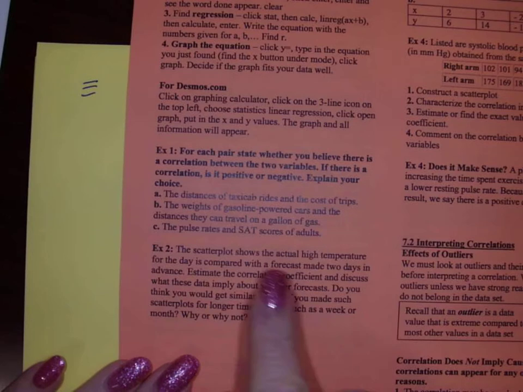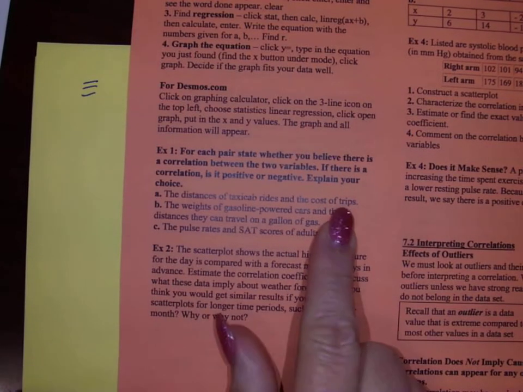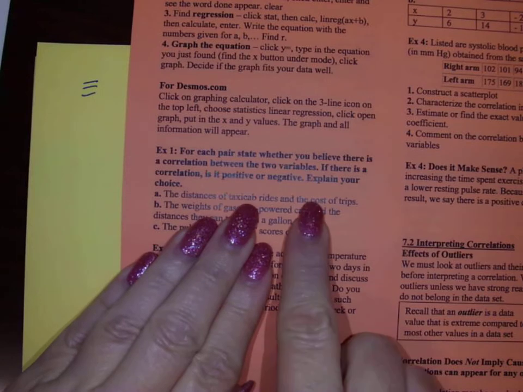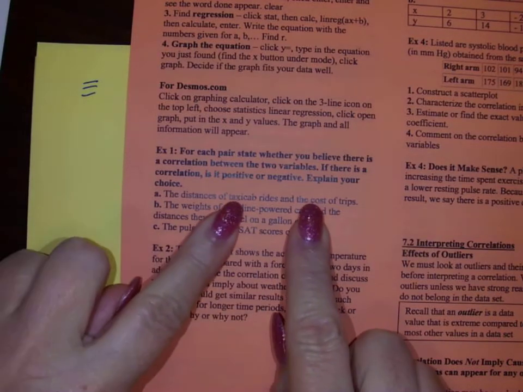And we'll talk about the TI-83/84 steps here in a minute when we do that. All right. So the distances of taxi cab rides and the cost of the trip. Is that going to be a positive or a negative or no correlation? Well, the distance of the taxi cab ride, how much it's going to cost. Well, the longer I drive in my taxi cab, the higher the cost will be, right?